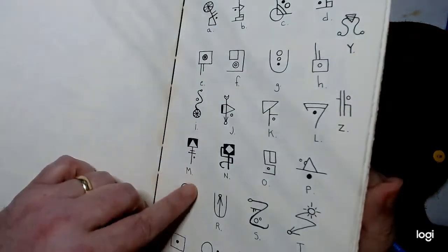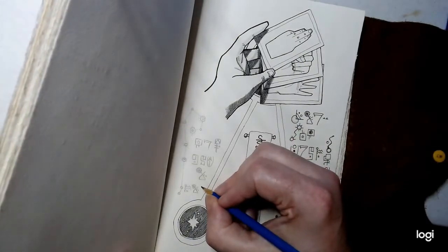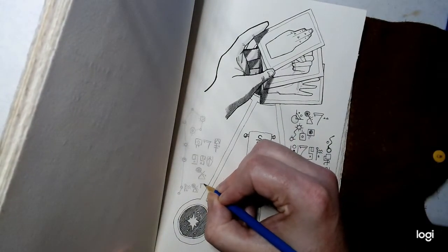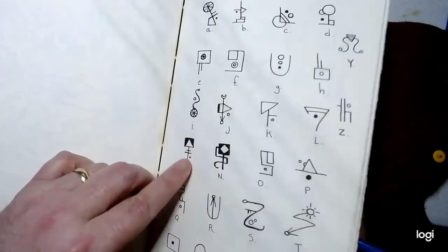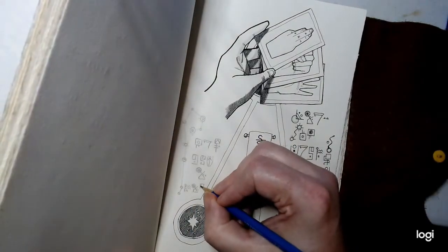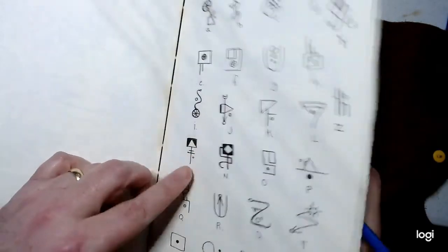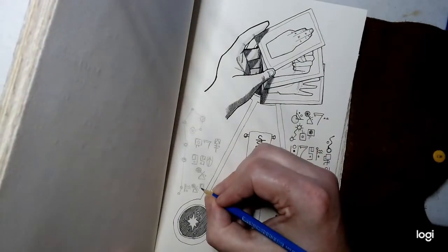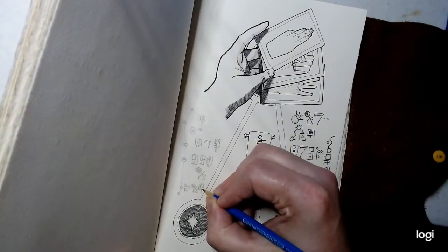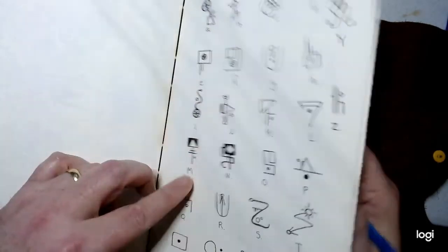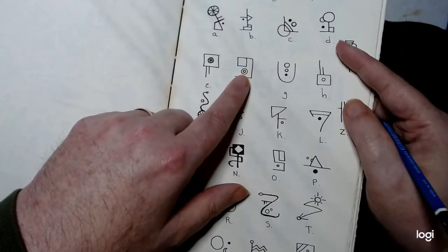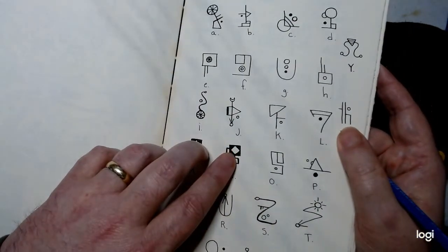WA, and it kind of sticks out there and goes around like that, and D. I like that rune. That's a pretty cool looking rune.